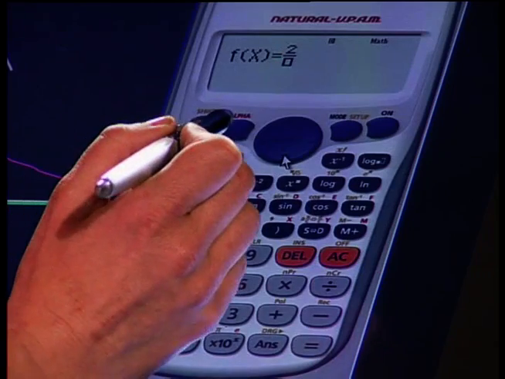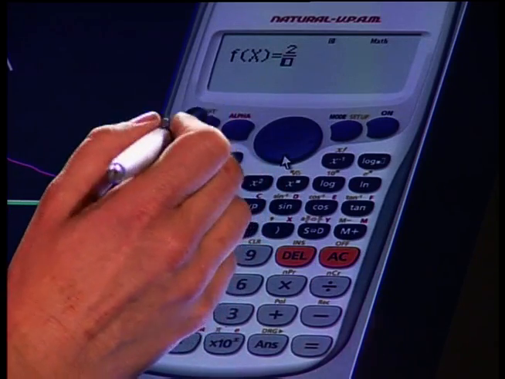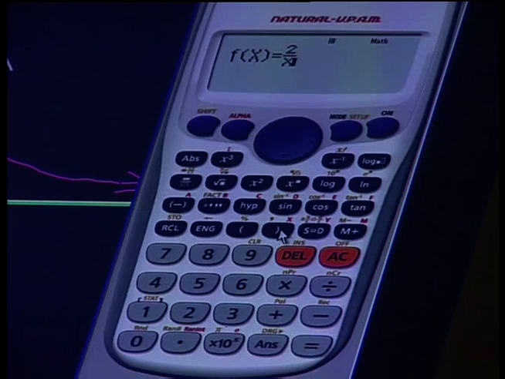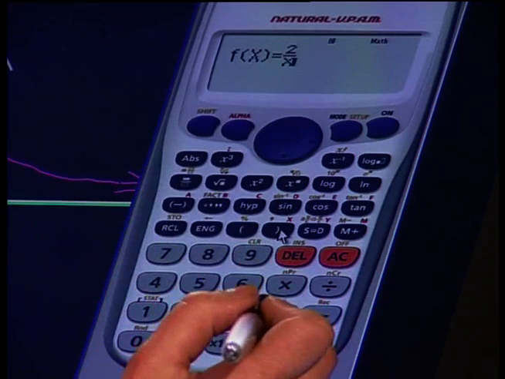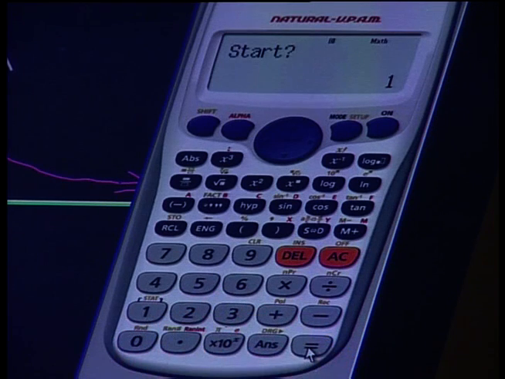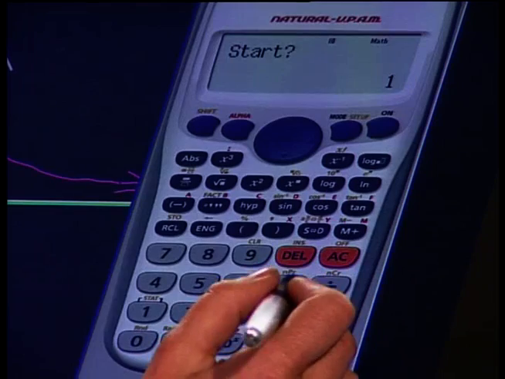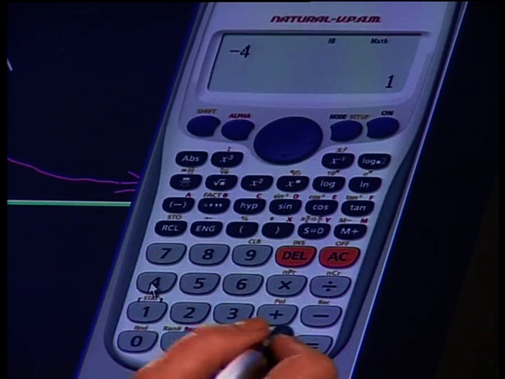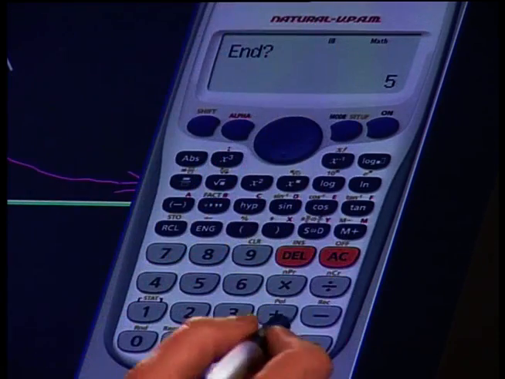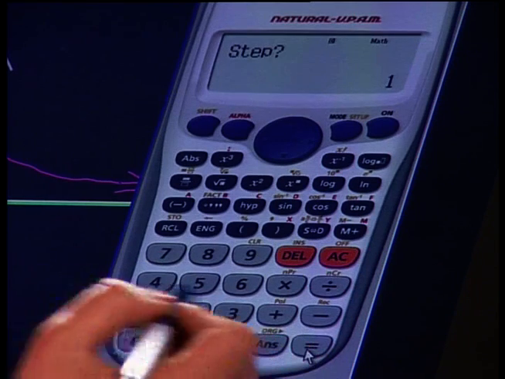So what you do is you go alpha, and then you press the X button over there. The X is actually one of our brackets. And then I'm going to put plus 1, and I'm going to enter this by pressing equals. Then your calculator is going to ask you, where do you want it to start? So let's start our graph at -4, and we'll enter that. And where do we want it to end? Well, the calculator says 5, so why not? That's fine. We'll enter that.